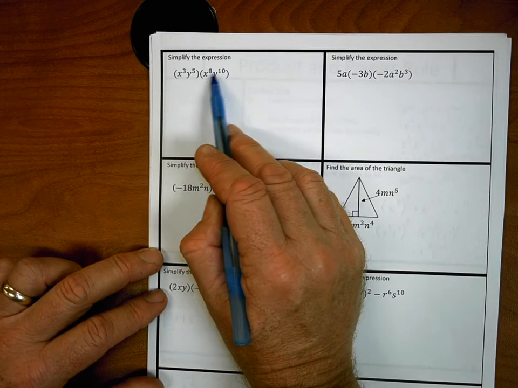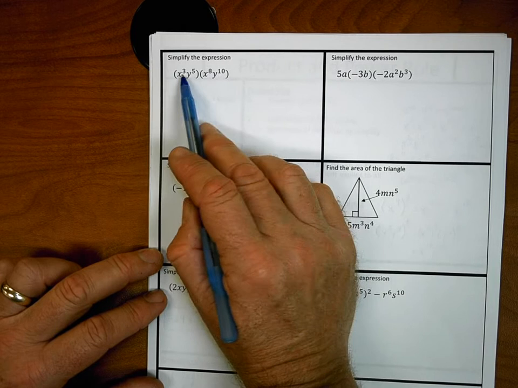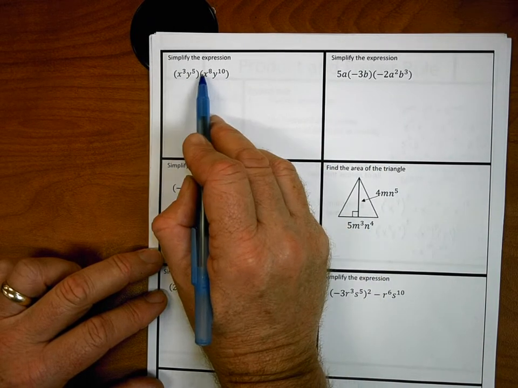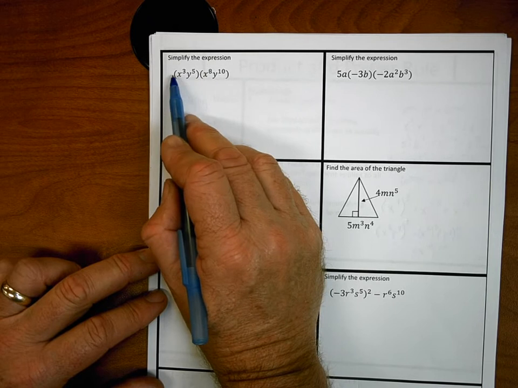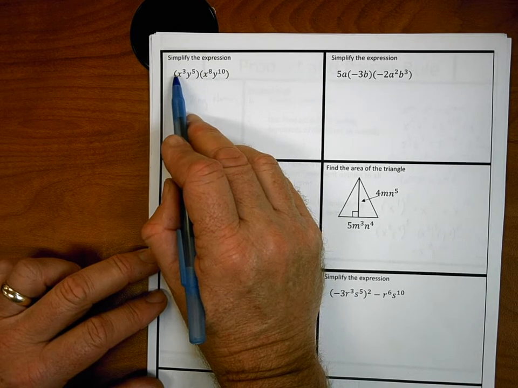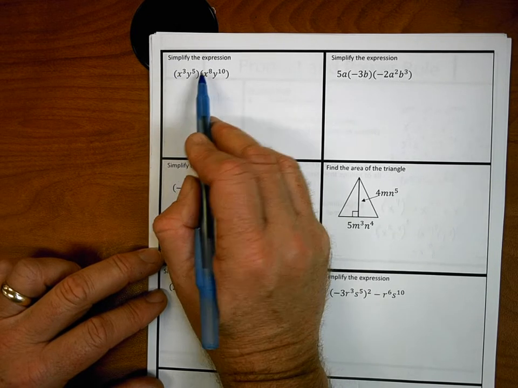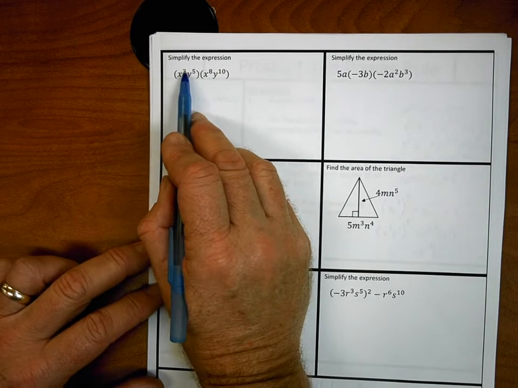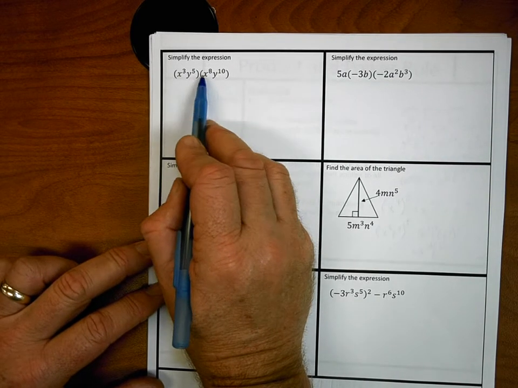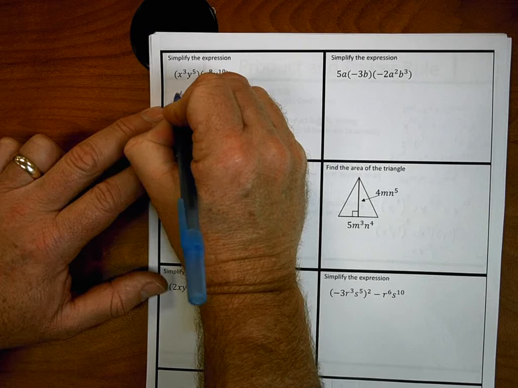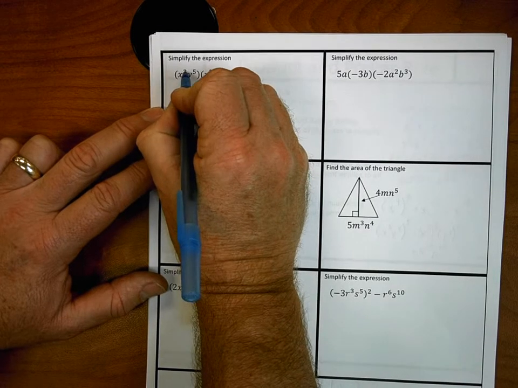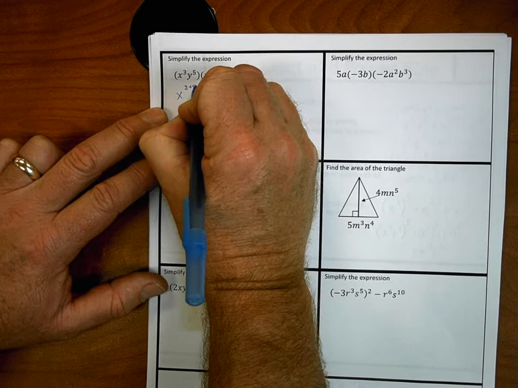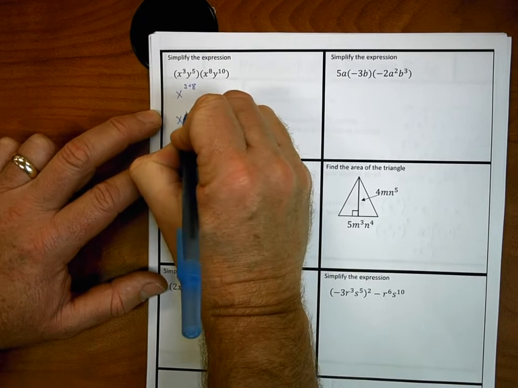So the only thing I have to do here to simplify, the only rule I have to use is the product rule. There are no coefficients, so I don't have to multiply any coefficients together. There's no numbers in front of the variables. So all I'm going to do is add the exponents of the like bases. So my first base is x. I'm going to add those exponents together, which are 3 and 8. That's going to give me x to the 11th power.